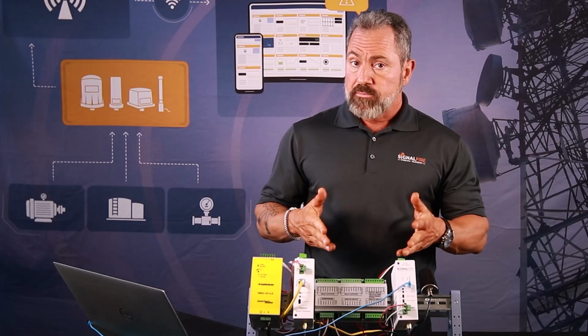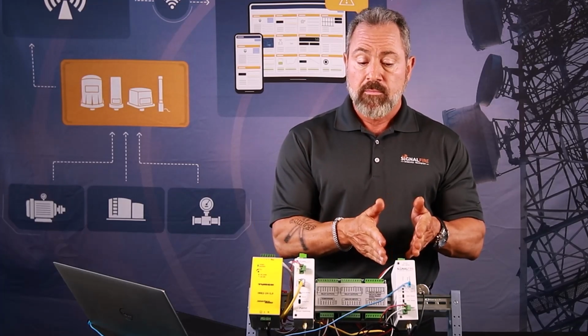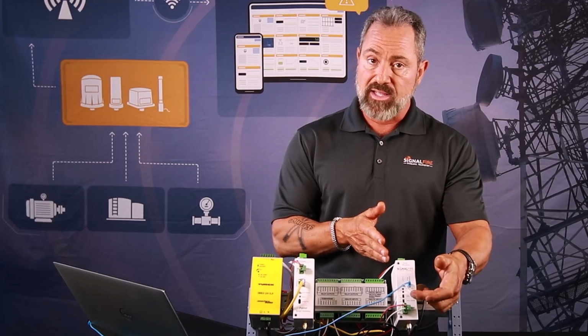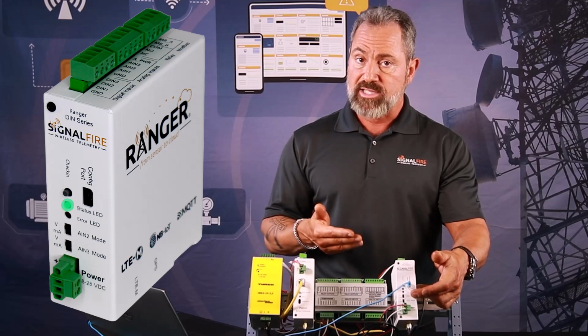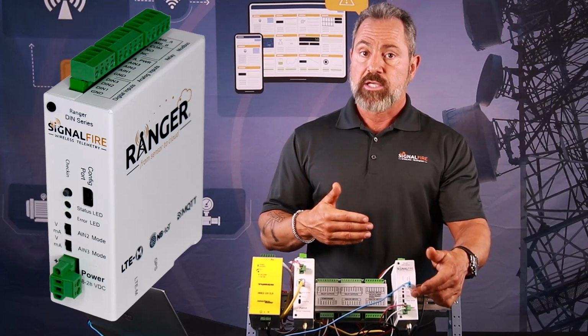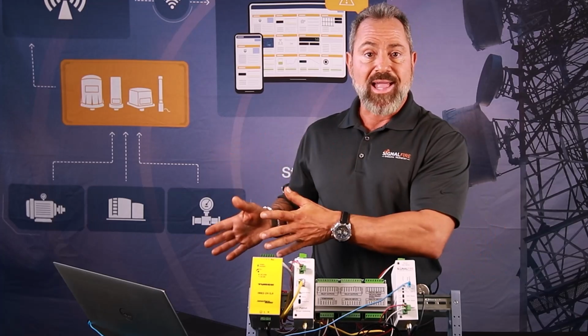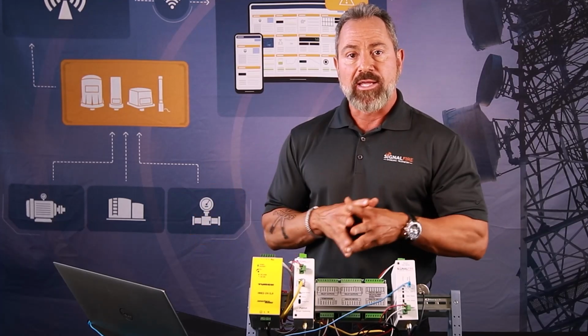So in summary, pretty simple. Once you have your DIN Ranger powered, and then you have connectivity to the cell tower, you can tell by the blinking lights over here. If it's blinking green when you push the button, it did connect to a cell tower and connected to the MQTT broker. Then you can move to the SignalFire Cloud application, claim it, and then configure it to your liking.